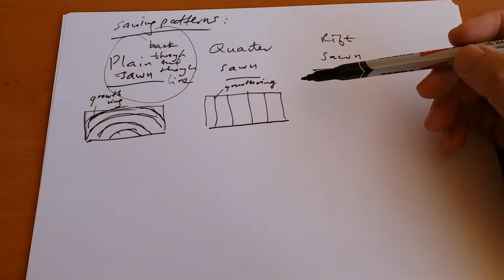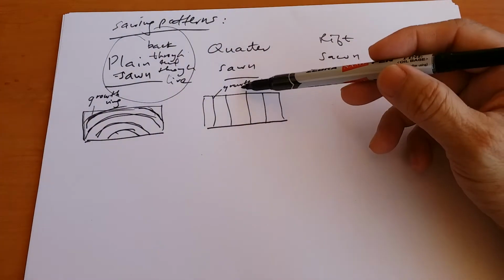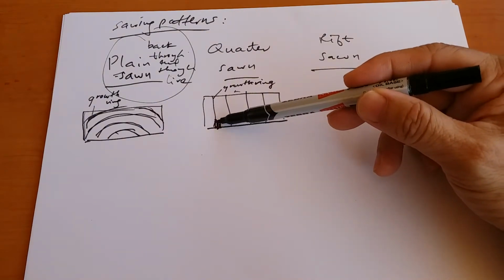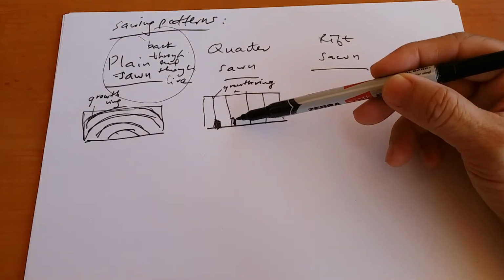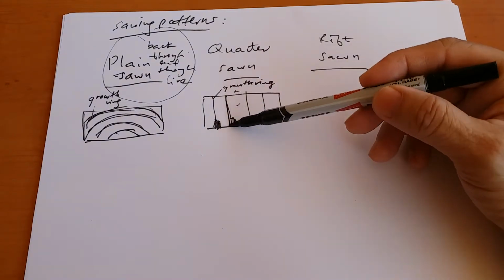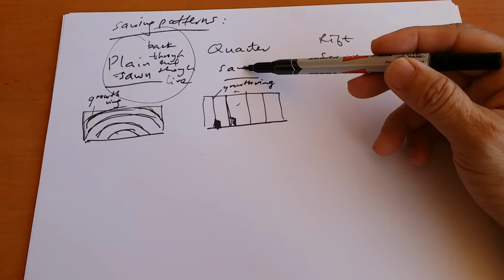For quarter sawn, the growth ring is at 90 degrees, you can see you're cutting it in the 90 degrees direction. This is the quarter sawn.